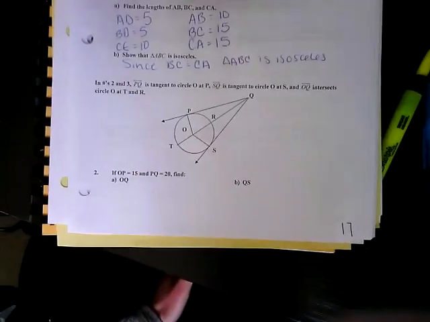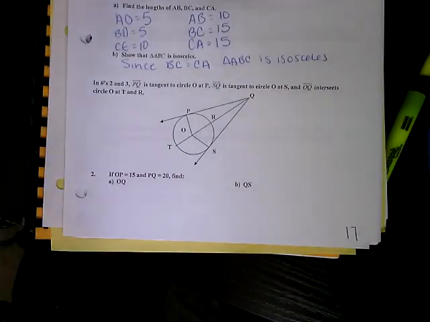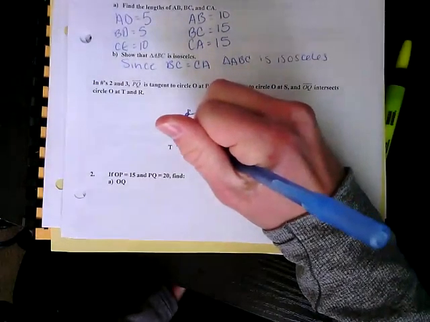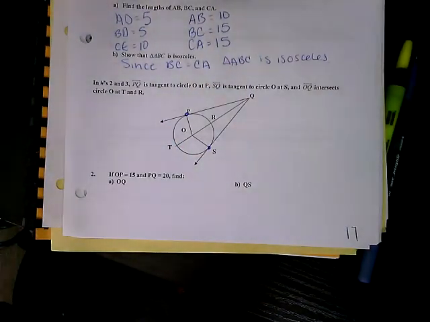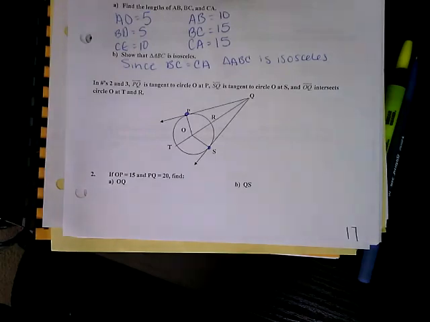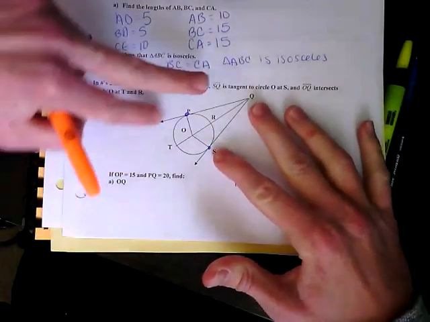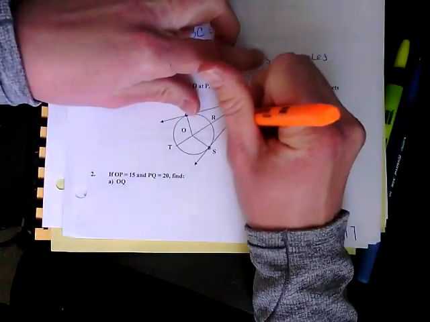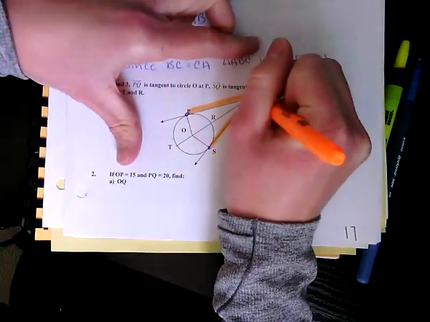Okay, so let's go to this example. In numbers 2 and 3, line PQ is tangent to circle O at P. So P is a point of tangency. Line SQ is tangent to circle O at S. So S is another point of tangency. And line OQ intersects circle O at T and R. Let's think about this for a second. Since QS and PQ are both tangent segments drawn from the same point, QS is congruent to QP.